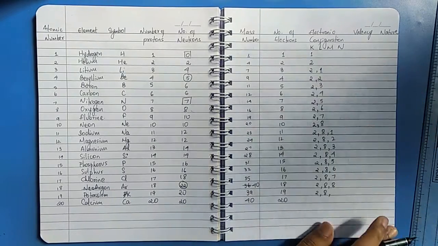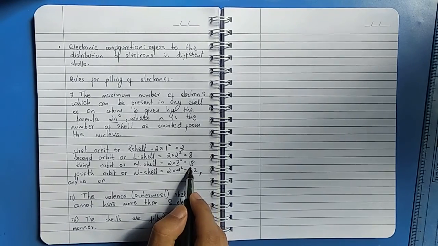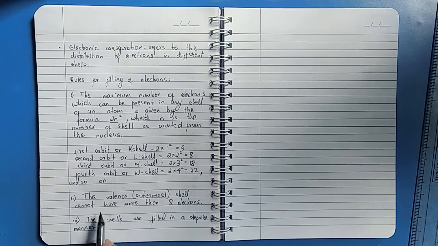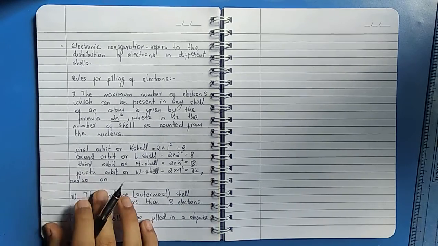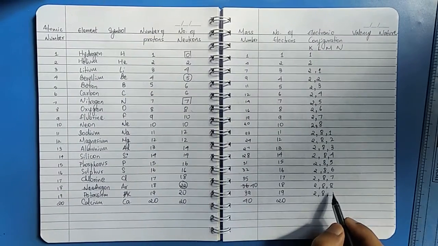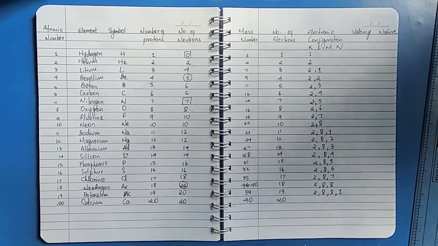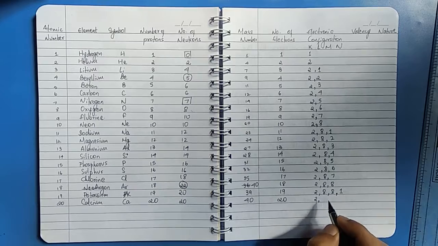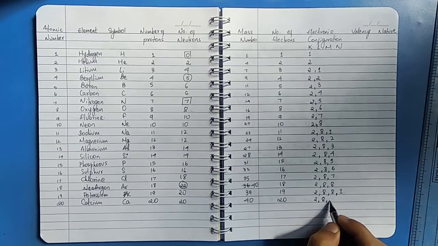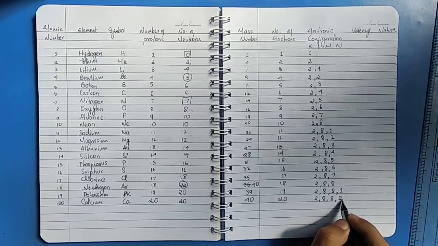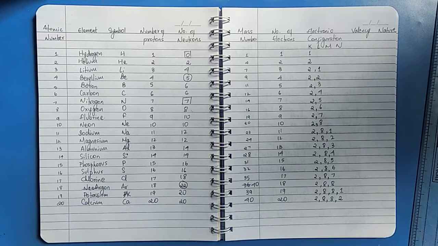The M shell has a capacity of 18 electrons. But according to the second rule, the valence shell cannot have more than 8 electrons. That is why we'll take 8 in the M shell and transfer 1 electron to the N shell. And for calcium, 2, 8, again here there should be 10. Since the valence shell cannot have more than 8 electrons, we'll keep 8 here and transfer 2 electrons to the outermost shell, that is the N shell.